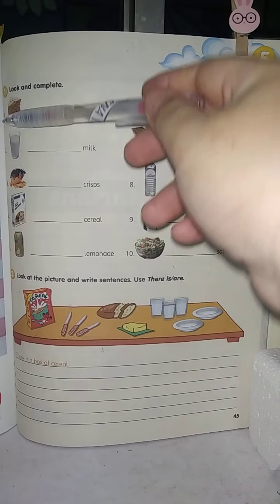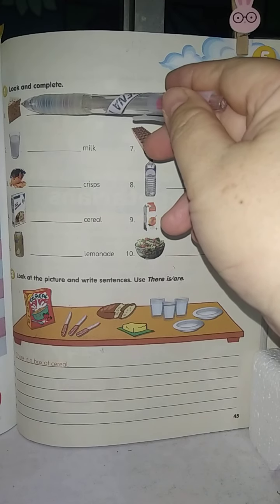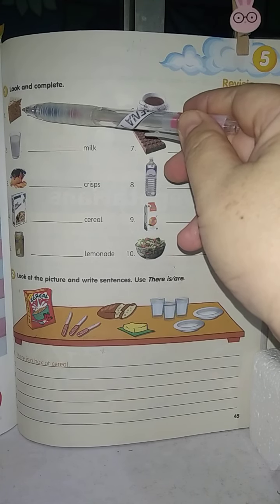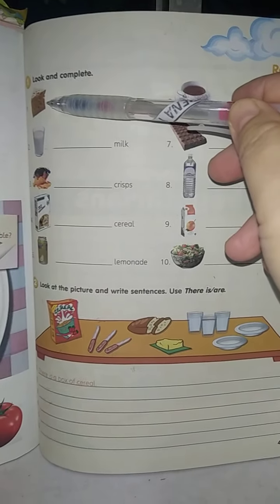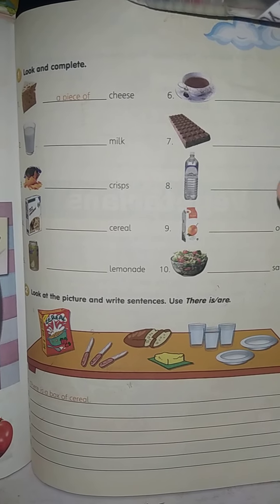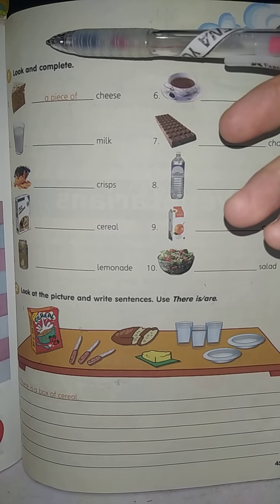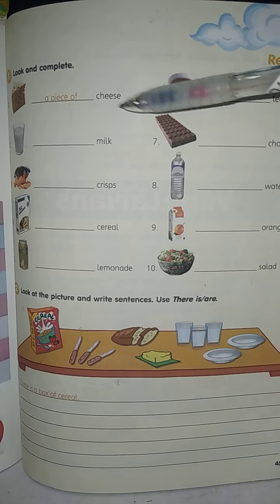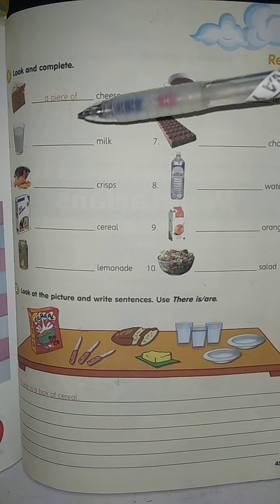For example, number 1, look at the picture. Only one piece of cheese, right? So ask yourself, how many pieces of cheese are here? The answer is a piece of cheese. So write down a piece of cheese.